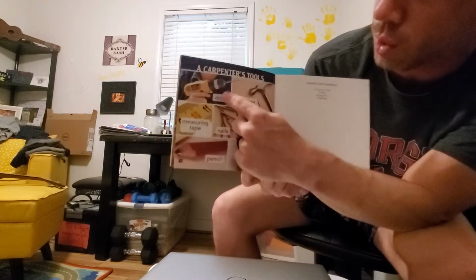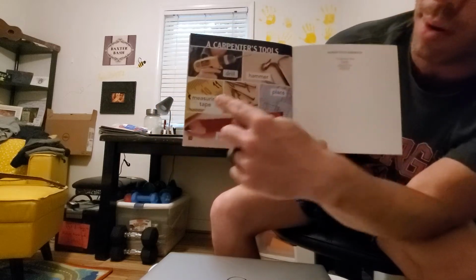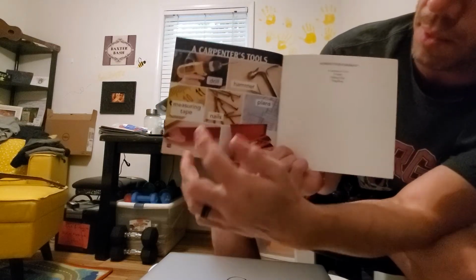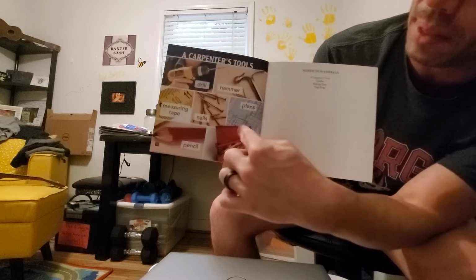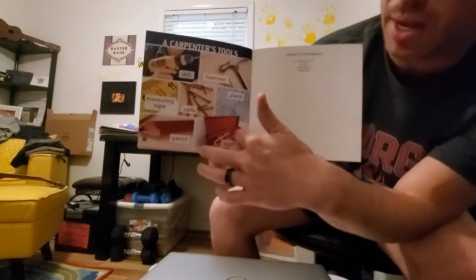Oh, this is that cool page at the end that goes back and shows us all of our vocabulary, or our important words. All right, so we saw that the carpenter uses a drill, a hammer, a measuring tape, nails, plans, or remember we called them blueprints, a pencil, and a toolbox. Did you guys learn anything from this carpenter's tool book? I did.